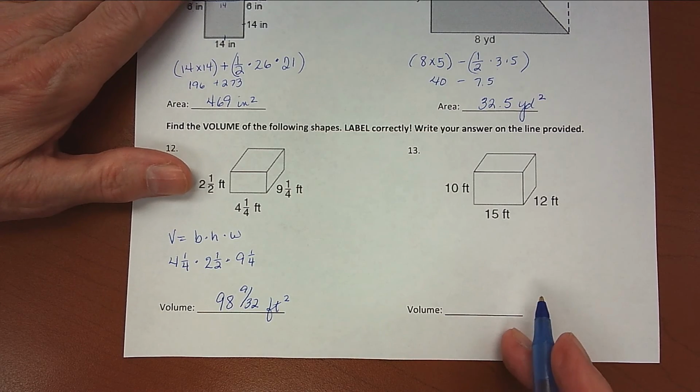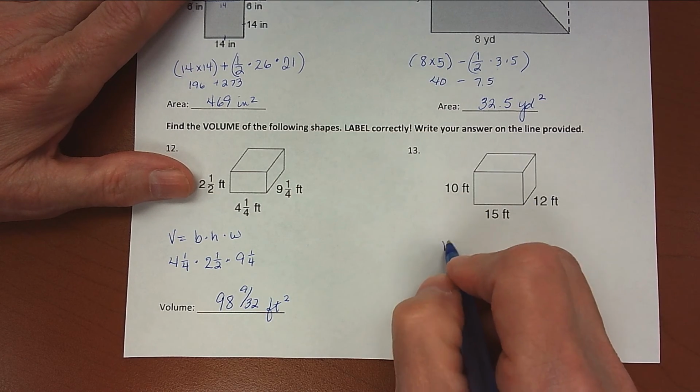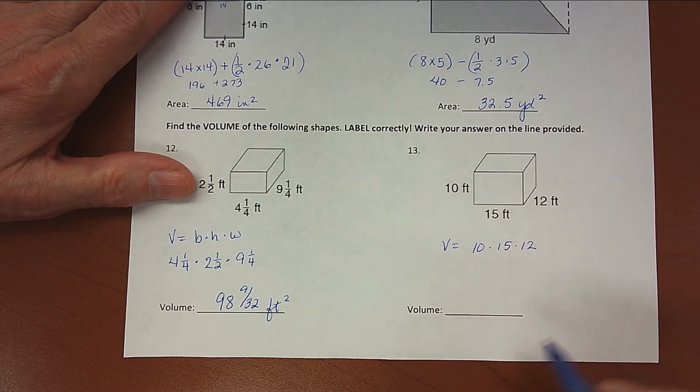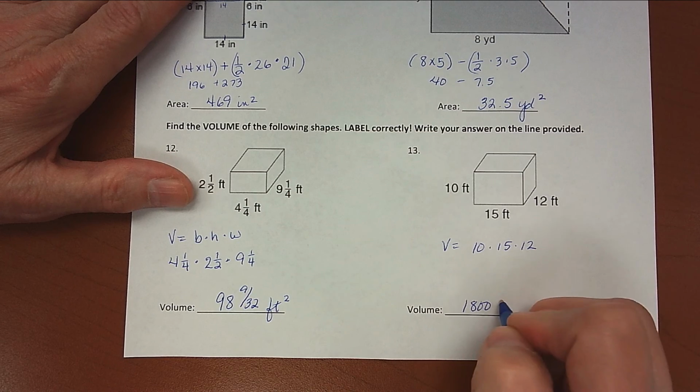And my last one here then, volume, again, base times width times height. So volume is equal to 10 times 15 times 12. And when I multiply all those together, I get 1,800 feet squared.